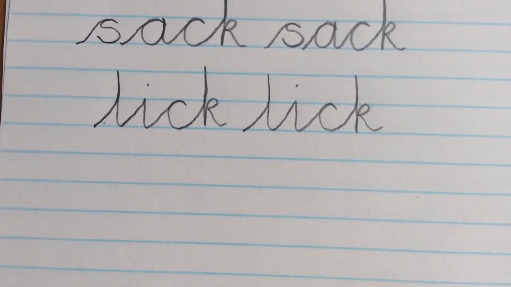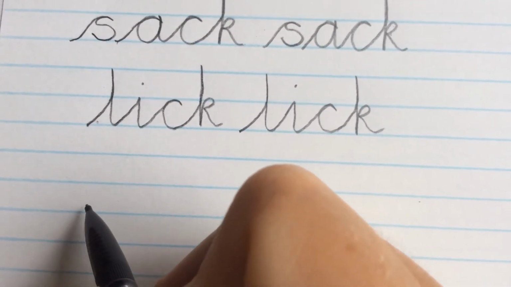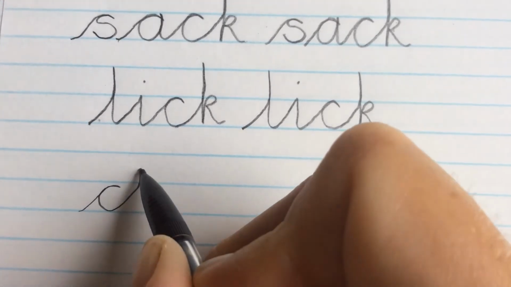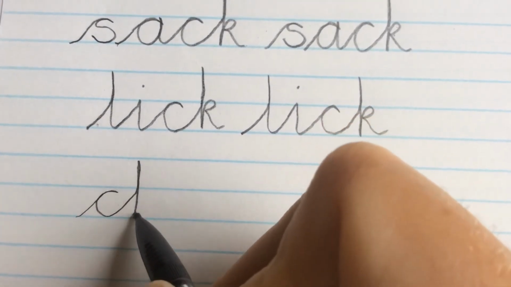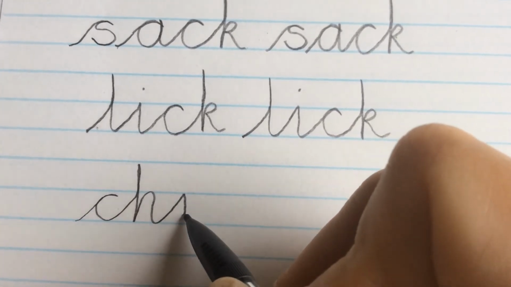And one more. Let's begin this word with the digraph that we've just been practicing. Begin with a ch. So diagonal and then straight up. And another diagonal, we're going to write chuck. So straight down.